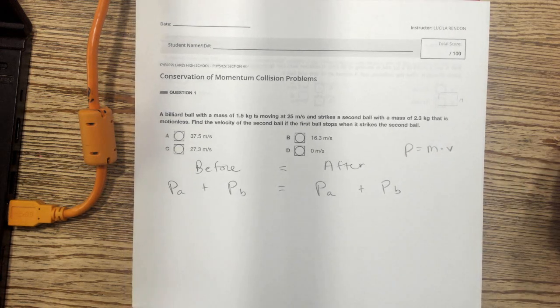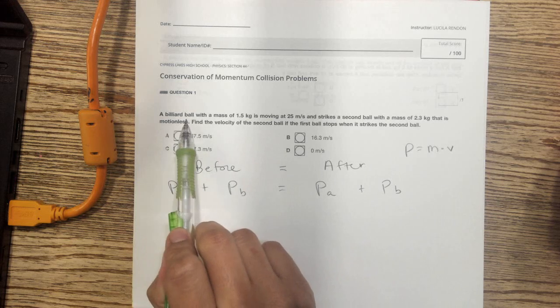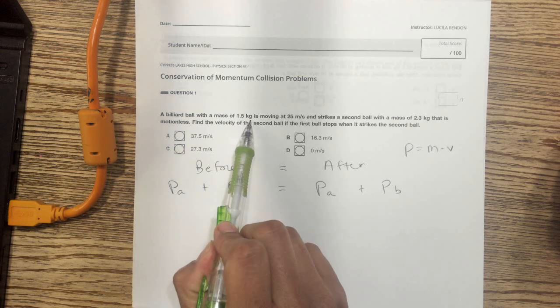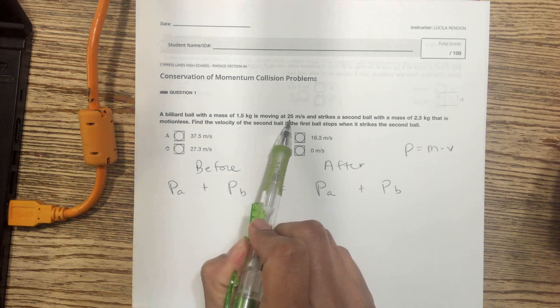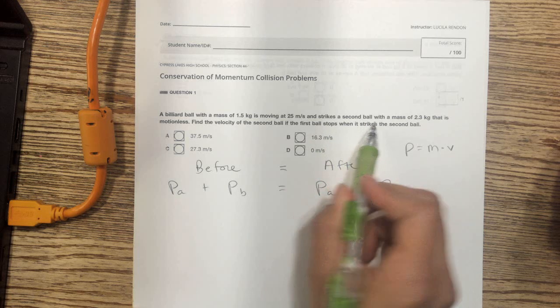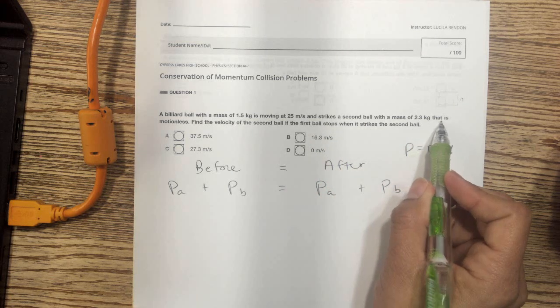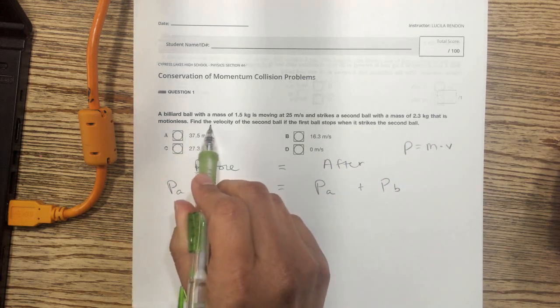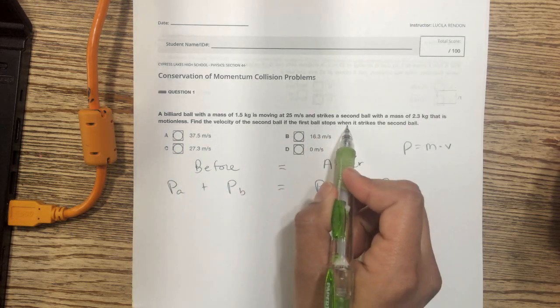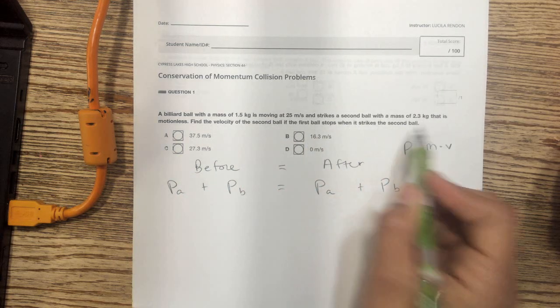So let's sketch a picture. A billiard ball, which is just a pool ball, with a mass of 1.5 kilograms is moving at 25 meters per second. It strikes a second ball with a mass of 2.3 kilograms that is motionless. Find the velocity of the second ball if the first ball stops when it strikes the second ball.